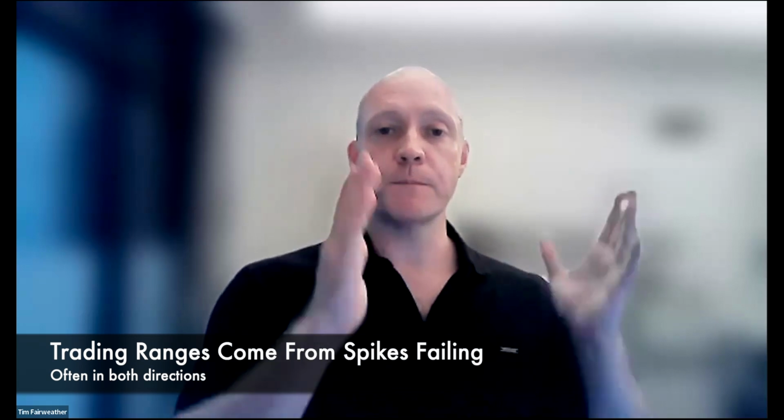As long as spike, pullback, high ones are working, then that spike's more likely to create a channel than not. A trading range usually forms when an up spike fails and then the down spike fails. And now in between those 2 losing entries, price goes back and forth. Let's have a look at some more charts.